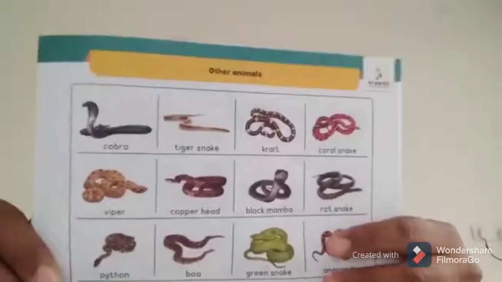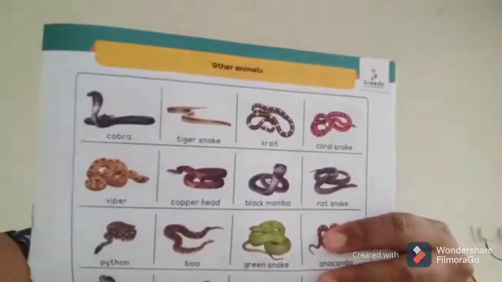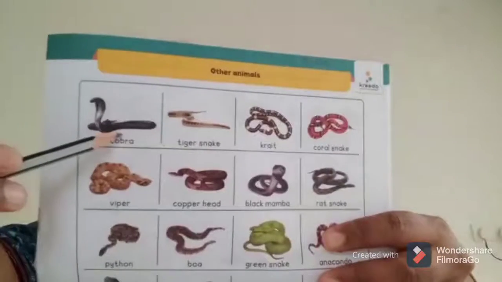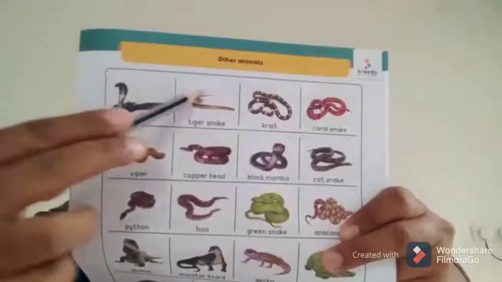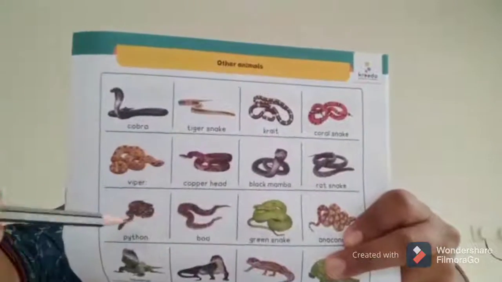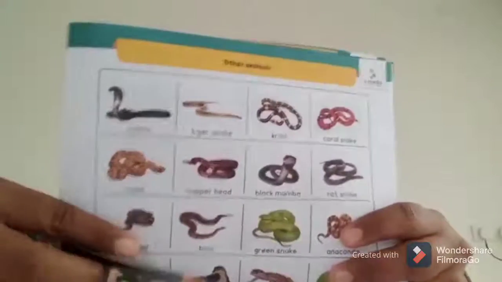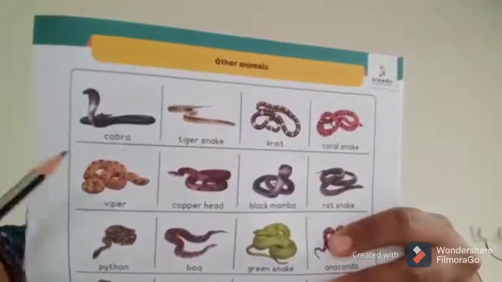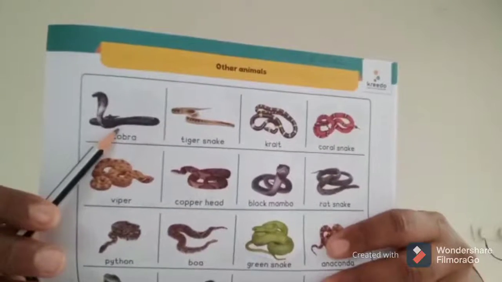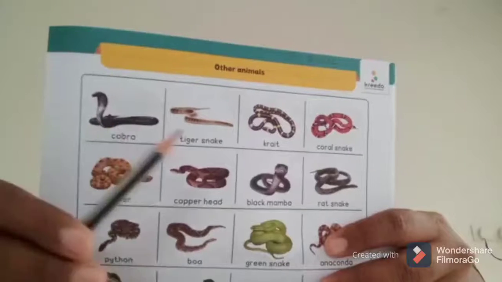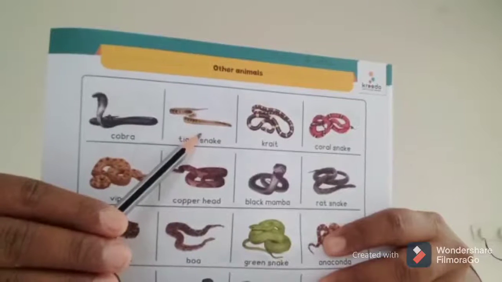Okay, children. Now let us name what are the animals here. What's this? These are snakes. So let us name what are the types of snakes we have here. Cobra. It is cobra. Tiger snake.